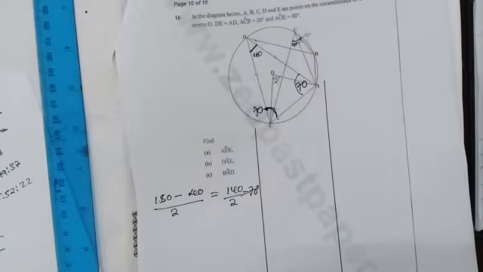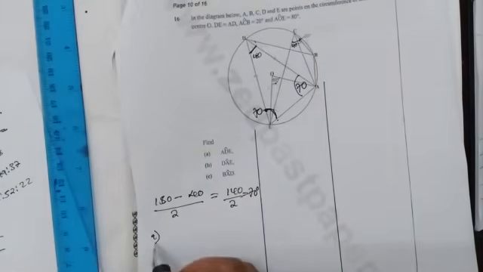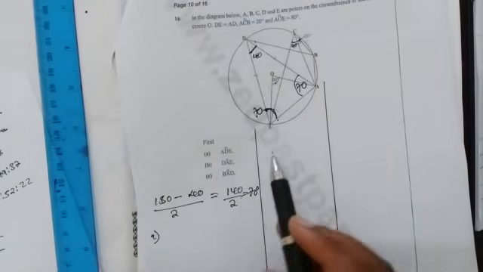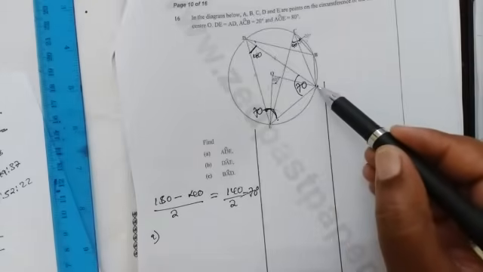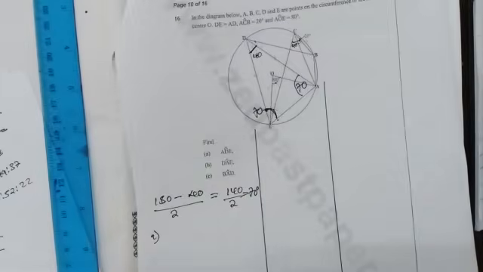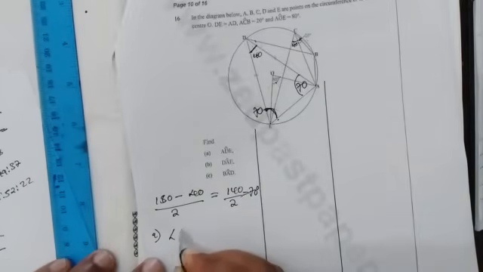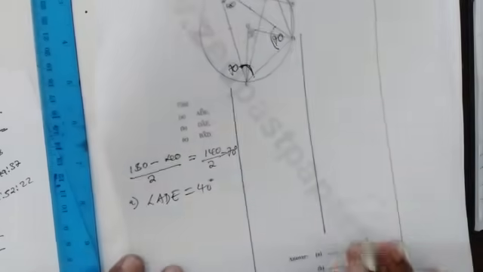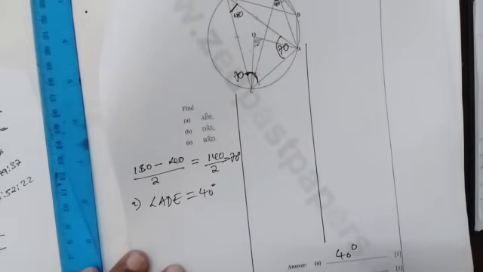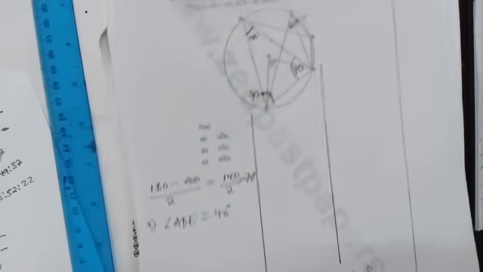Okay, and for now, let's look at what they are asking. Let's get ADE. Oh, good, we have already found it. So angle ADE is 40 degrees. All right, so you come and write here, 40 degrees. Okay, then what's the next question?